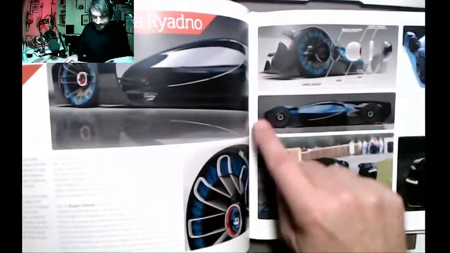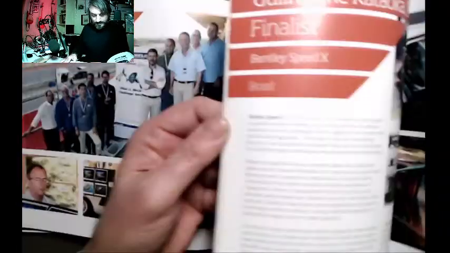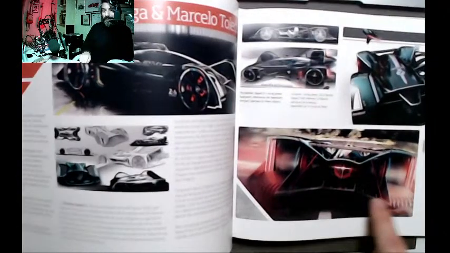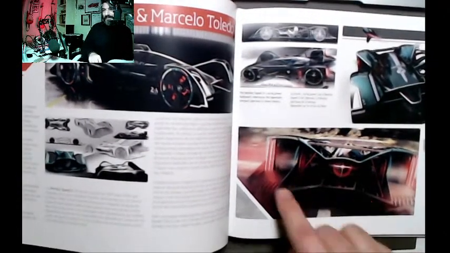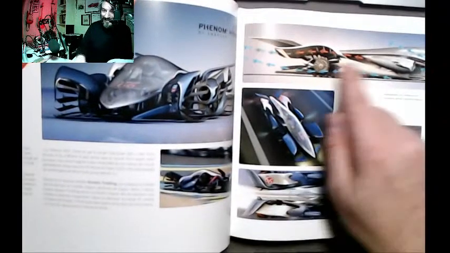Beautiful, beautiful book. Bugatti style. Very nice. Oh, this is cool. So cool. Look at this. So nice. The Ferrari de Luciano. Okay, Joito. Gracias. Funky.